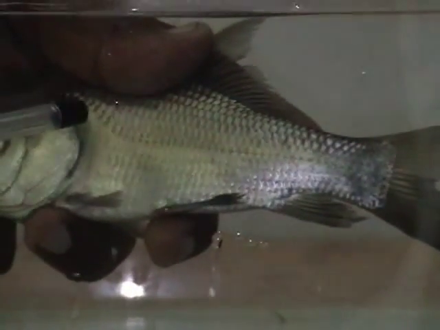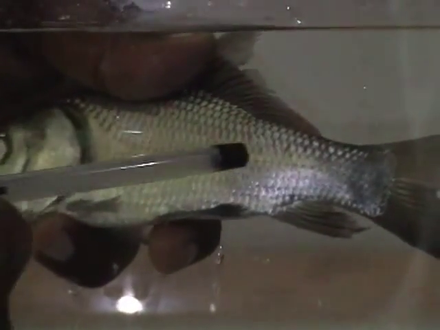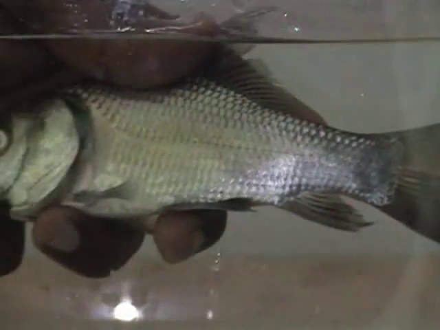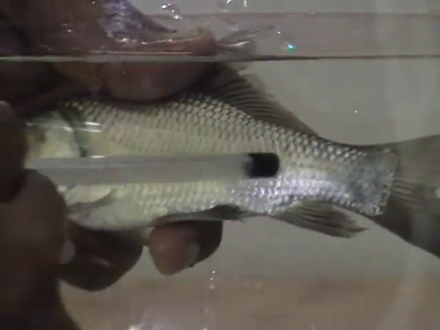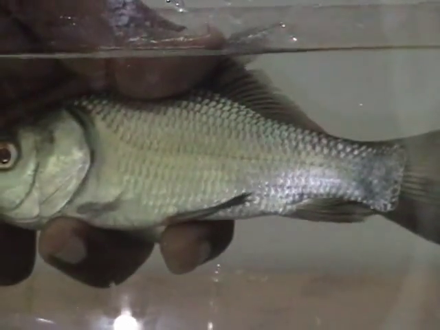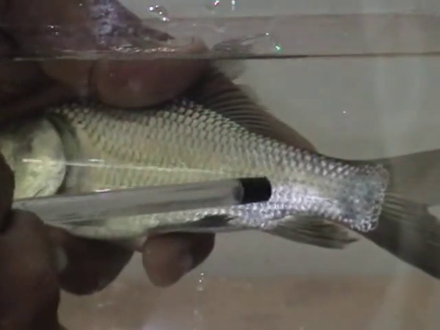Now you are seeing a line which is present in the middle of the lateral side. That is the lateral line. How many scales are present in the lateral line? In Katla, 40 to 43 are present.